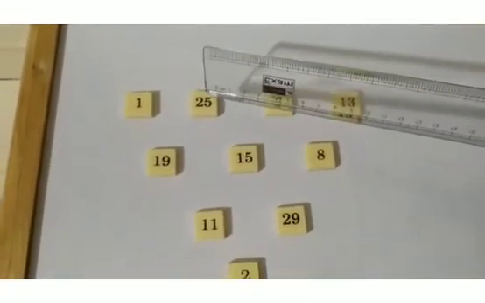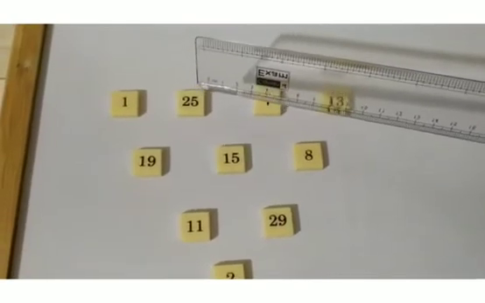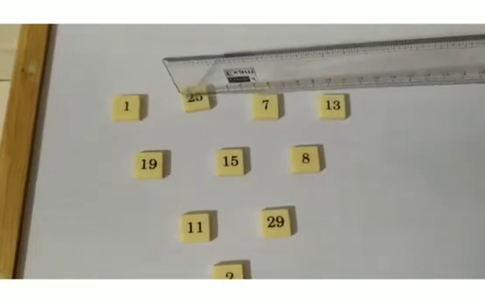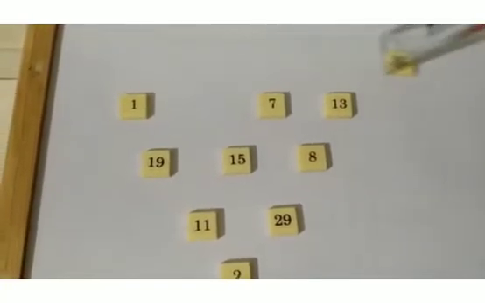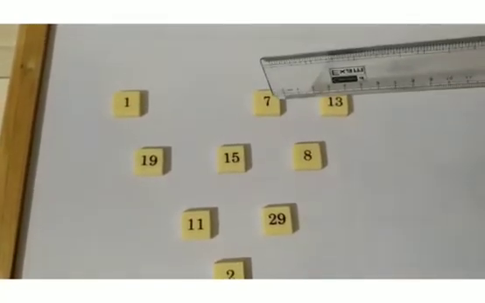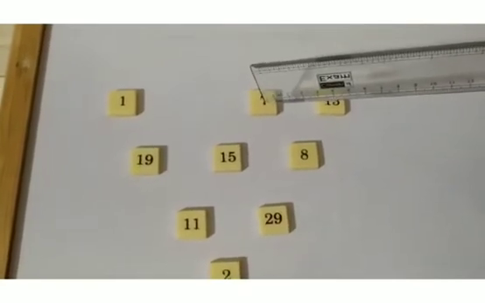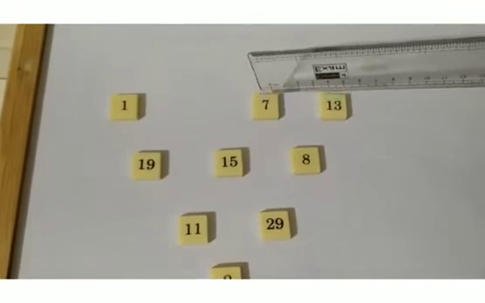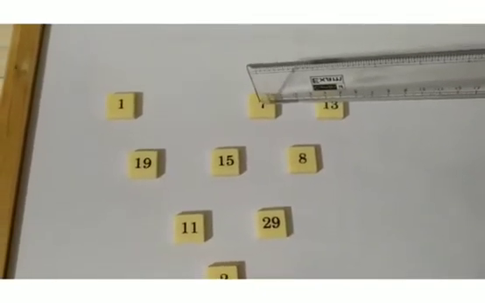It has 2 tens, so it has to be more than 1 ten. So 25 is greater than 10. So I remove this number. Next number is 7. Is it less or more than 10? It is less than 10 because it is just 7 ones.